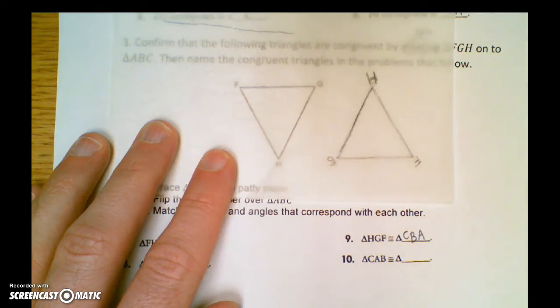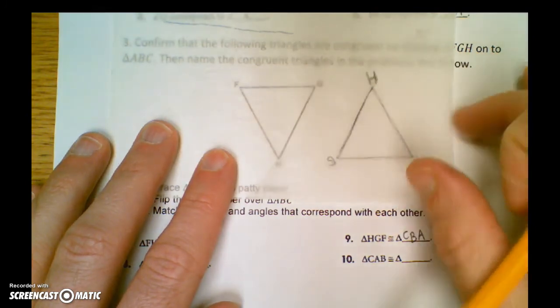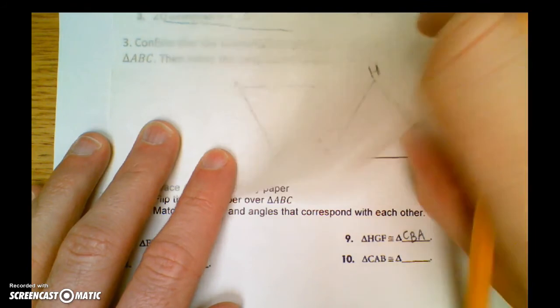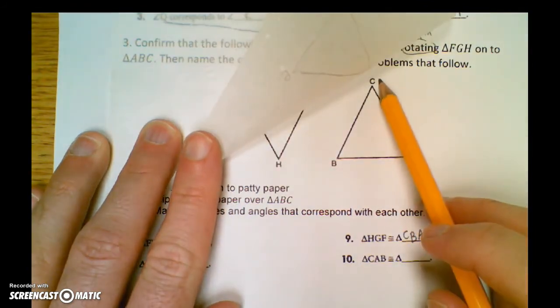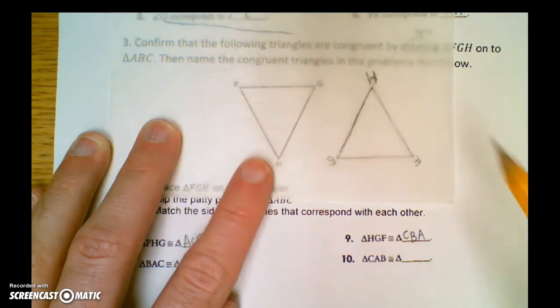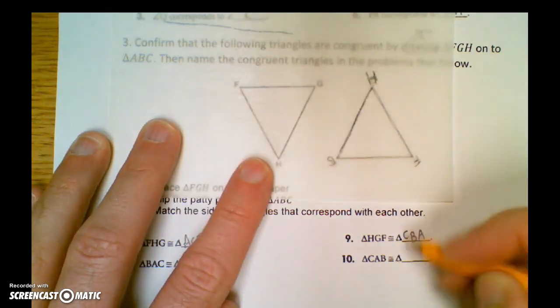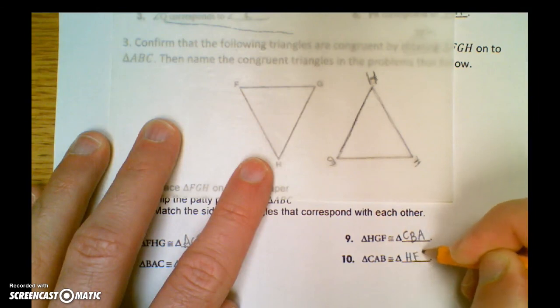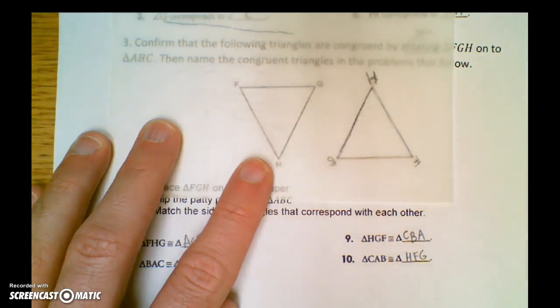And now we have to do triangle CAB. Looking at CAB, C is at the top, then I come down to the right, and then to the left. So CAB matches up with HFG, triangle HFG. So work on today's lesson, just practicing identifying corresponding and congruent parts of triangles.